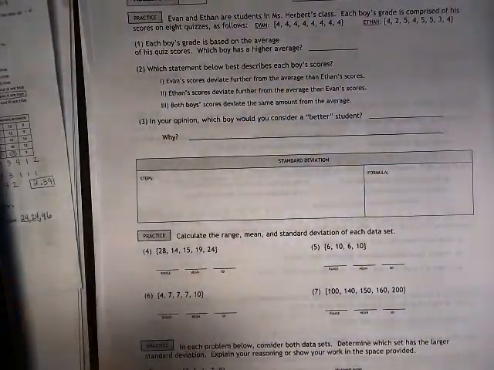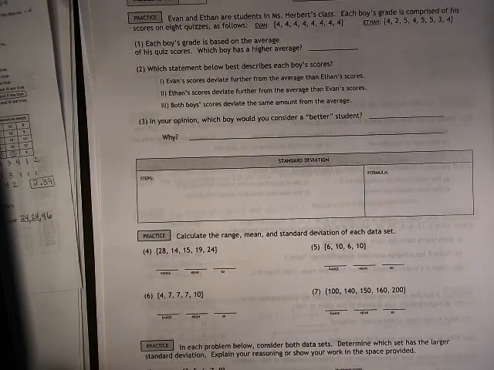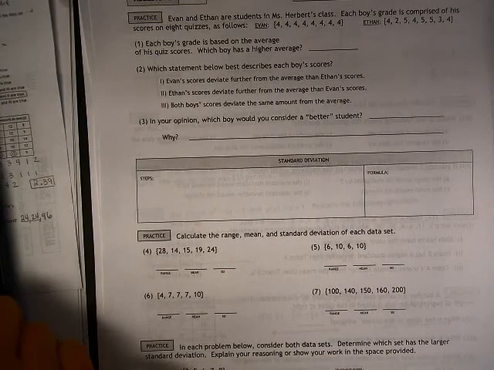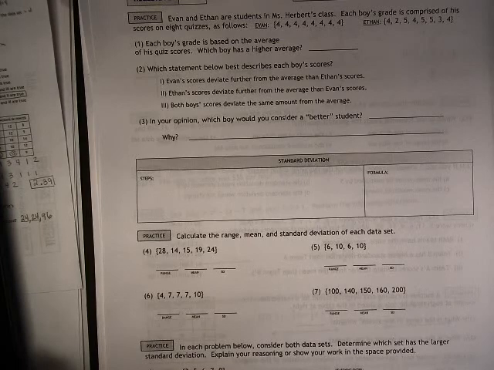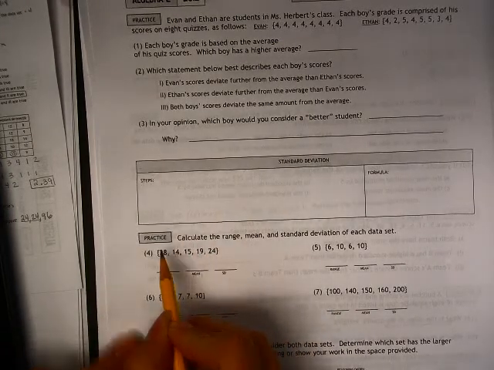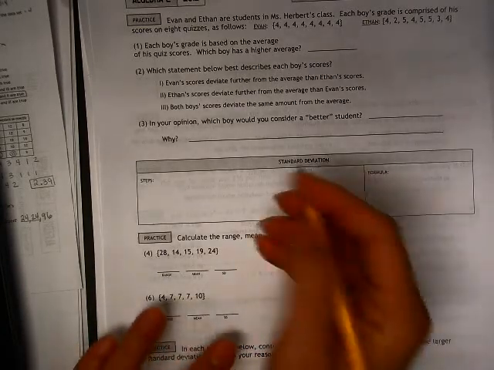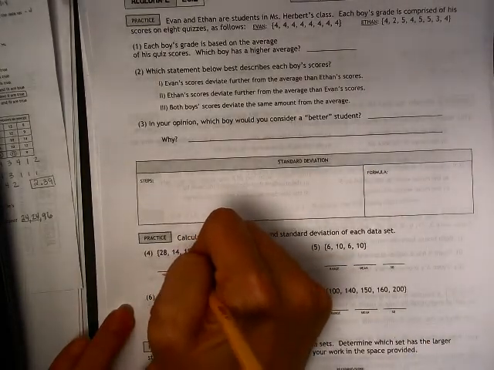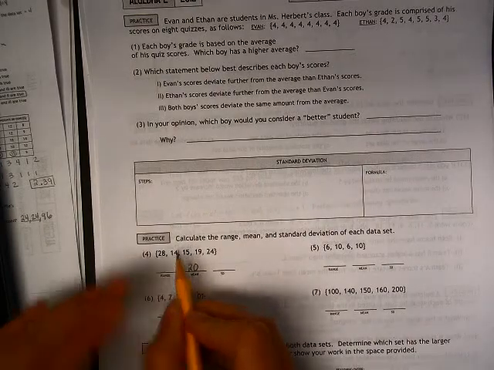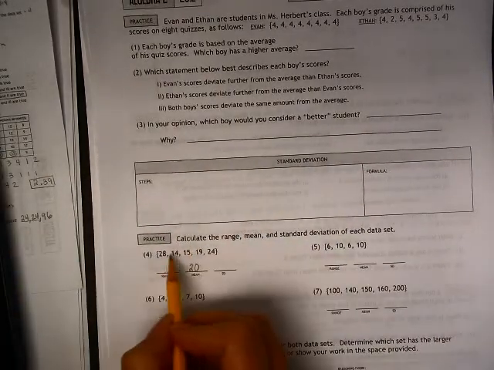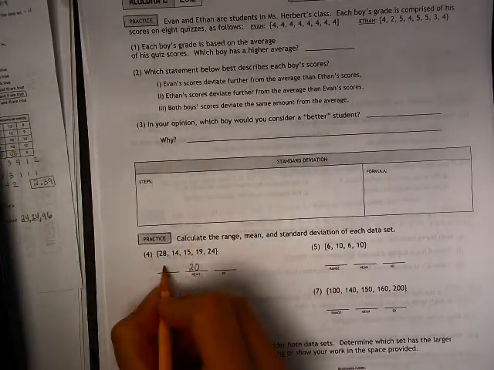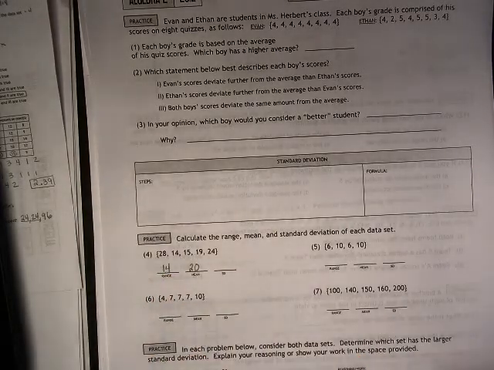So I need to add all of those values up: 28 plus 14 plus 15 plus 19 plus 24, and divide by 5. So I get that the mean is 20. The range is just the range of values, so how far are we varying? We're going from 14 to 28, so we subtract that, and we have that our range is 20. And then we need to figure out the standard deviation.